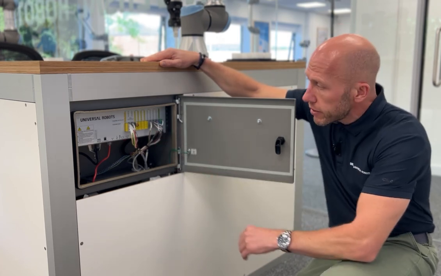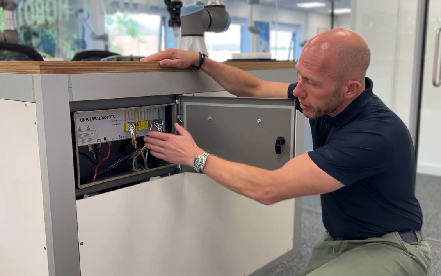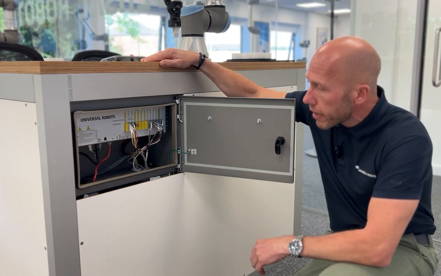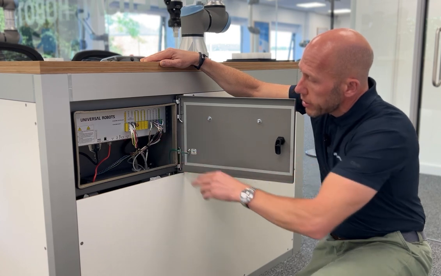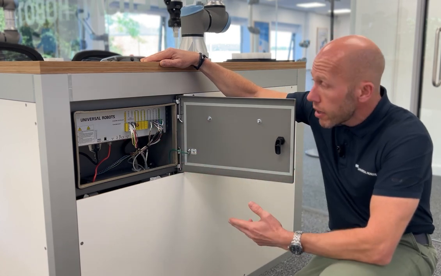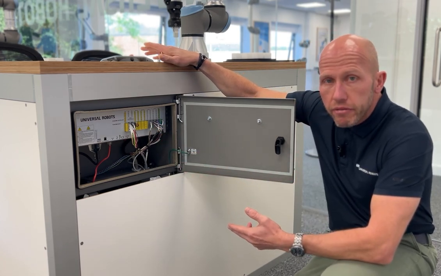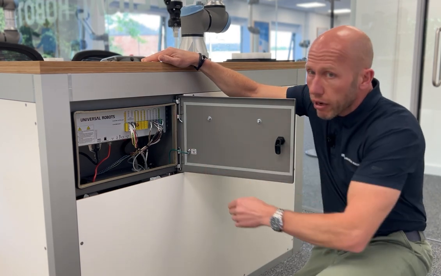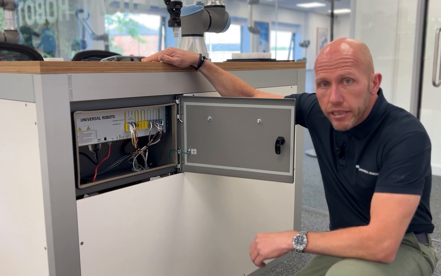Here we have the actual safety control board, and these are the interface signals that we've got in our training center. We have some additional safety circuits wired in for additional e-stops or safeguard stops, so we can mimic that. Then we have our I/O wired into our inputs and outputs for controlling the conveyor and receiving the signals from the photocells. And then we have our analog signals wired in for our potentiometer.